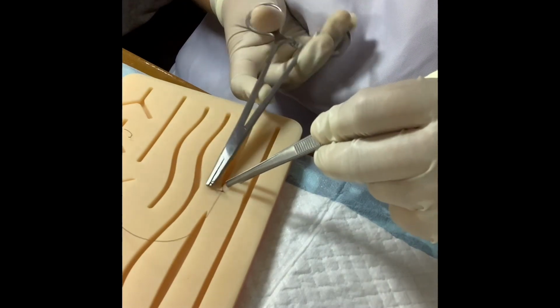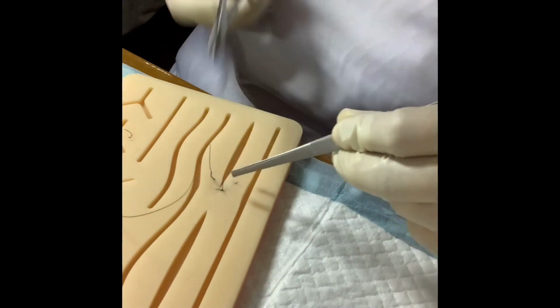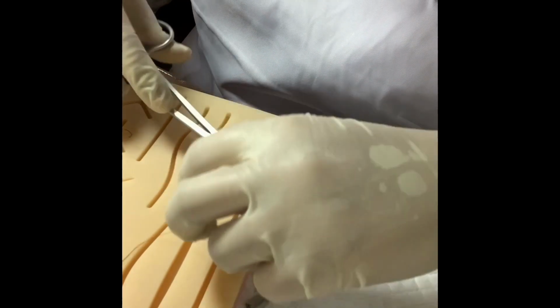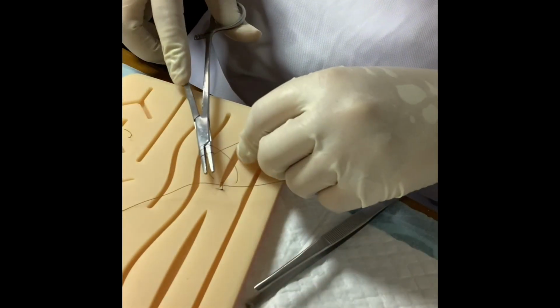Now cut the suture between 5 to 6 mm in length. If it's too short, the knot will come undone. If it's too long, the suture material will become trapped within other knots and they will become undone.